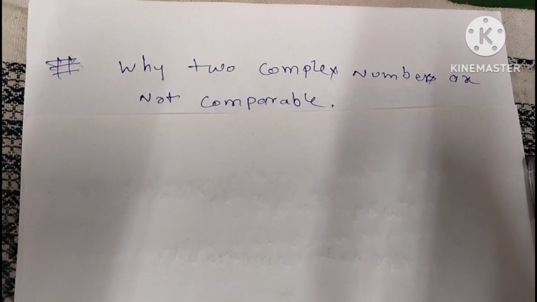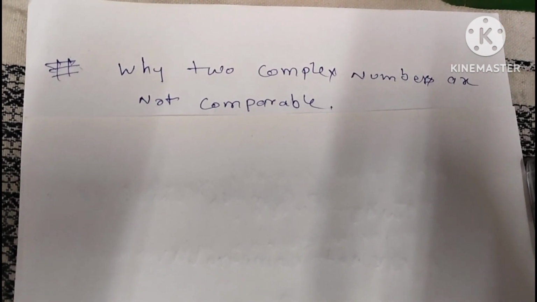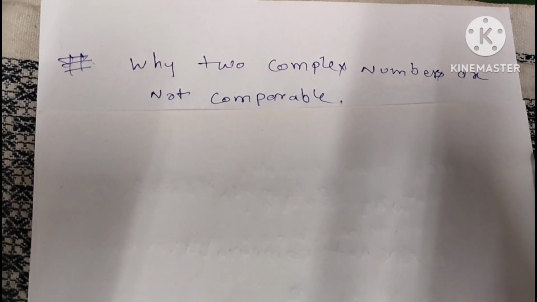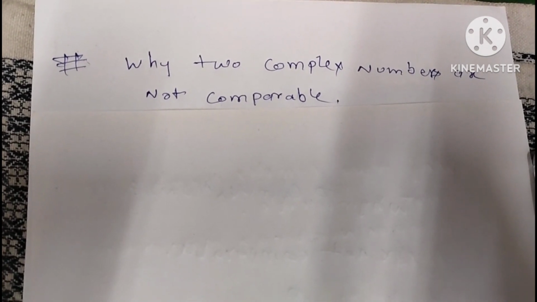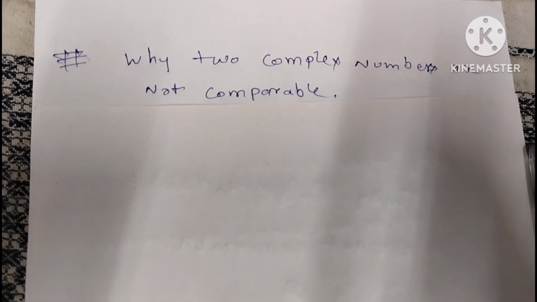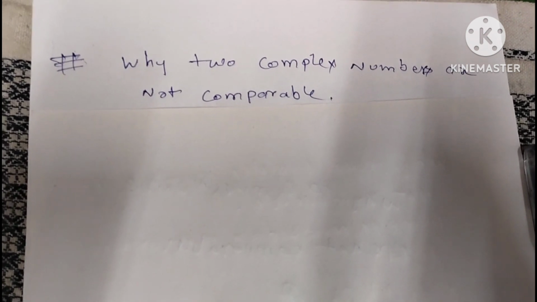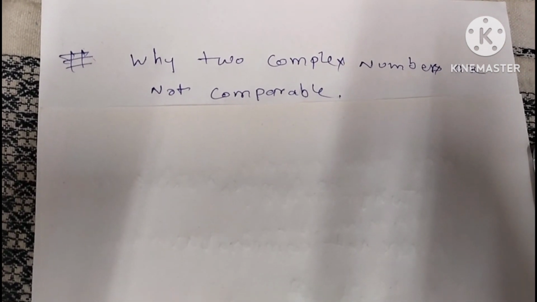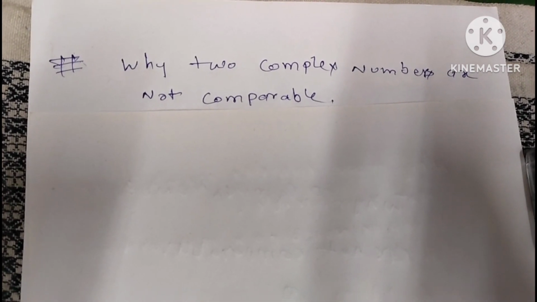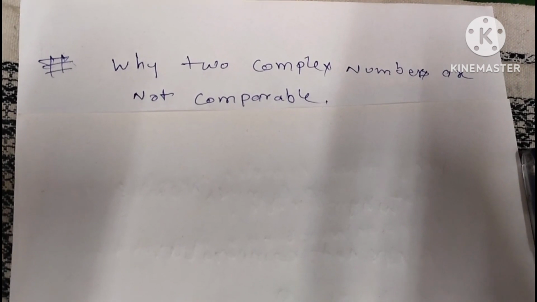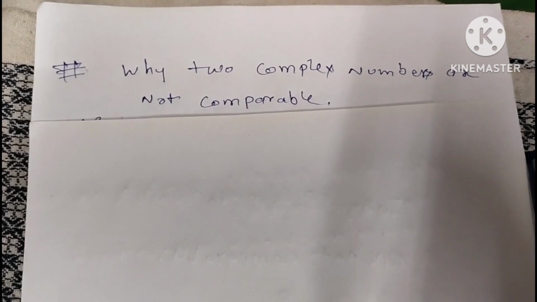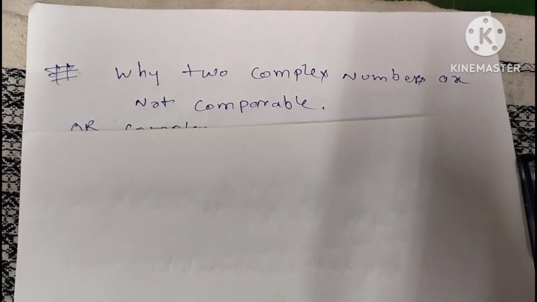So we can say we can compare any two real numbers. Compare means we can say either one is greater than the other, or one is less than the other. So that is basically the meaning of comparable. In the same way, how can we conclude whether complex numbers are comparable or not? That we are going to see in this video. That is my motto of this video, to see why two complex numbers are not comparable.